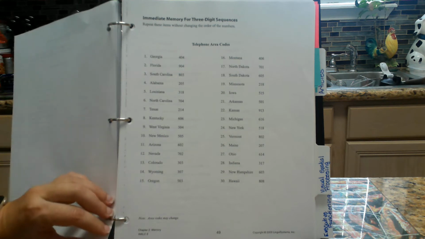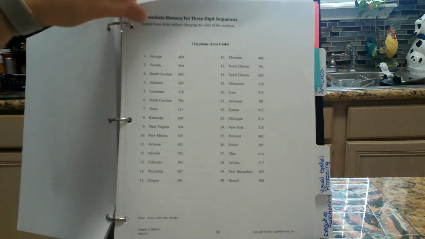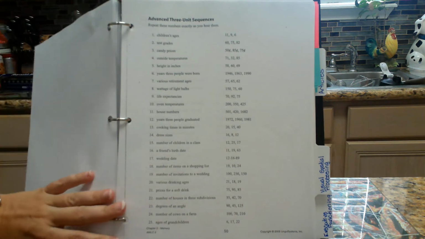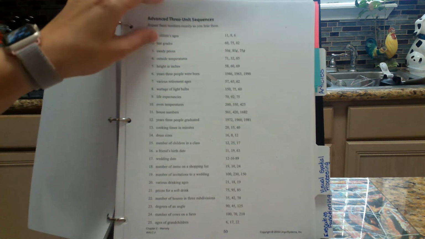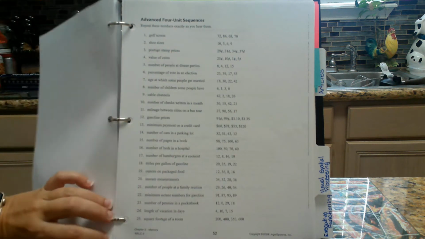Other things, some immediate memory activities that I found were repeating 5-word sentences, where you say the 5-word sentence and then the client immediately repeats it after, and then it can be moved up to 6-word sentences. A little more simple would be a 3-digit sequence. So this uses telephone area codes. Or advanced 3-unit sequences for those higher level clients. And then we move up to 4-unit sequences.